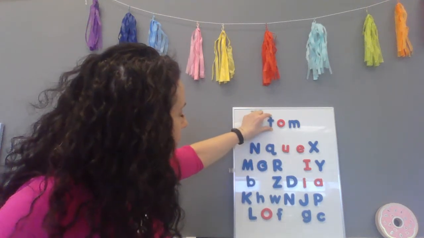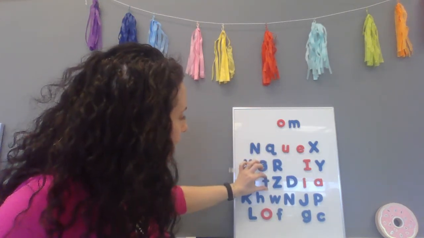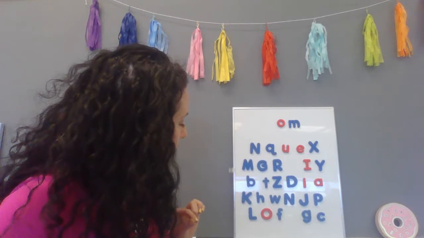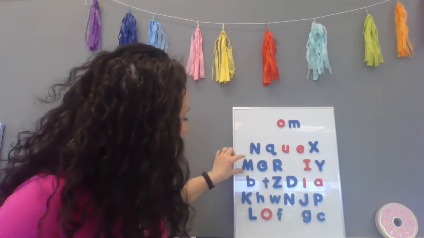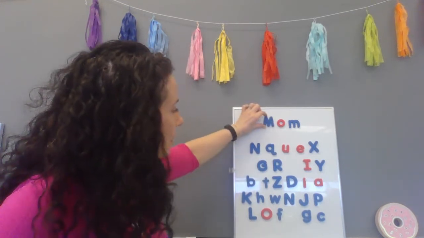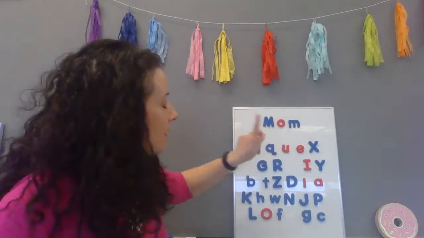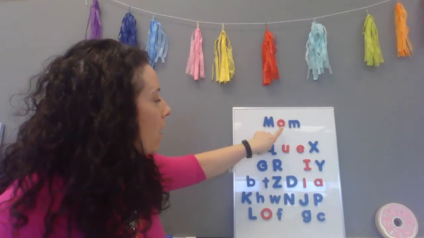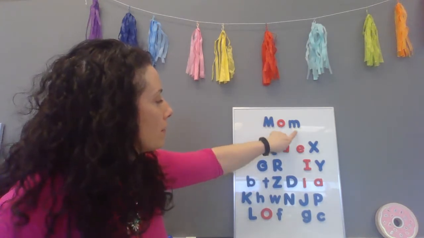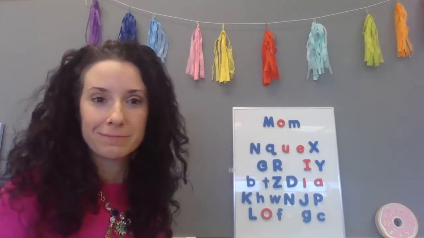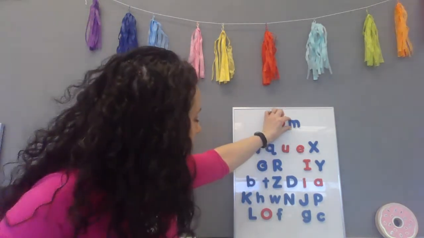Let's see if we can build another word. I'm going to take my T down. I'm going to put my M in front. So I have an M in the beginning, a lowercase m at the end. Let's make the sounds. Ma, mom. We made the word mom. We can bring down our M.